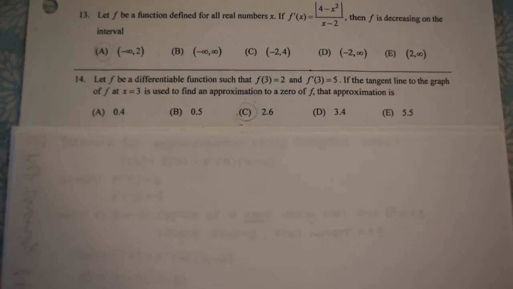The next multiple choice question is number 14. Let f be a differentiable function such that f of 3 equals 2 and f prime of 3 equals 5. If the tangent line to the graph of f at x equals 3 is used to find an approximation to a 0 of f, that approximation is, and then we're given a bunch of options.